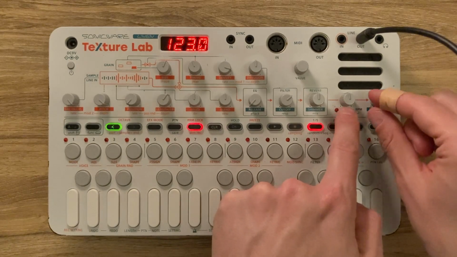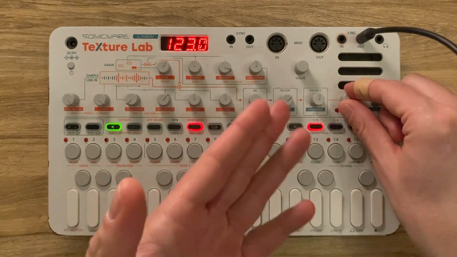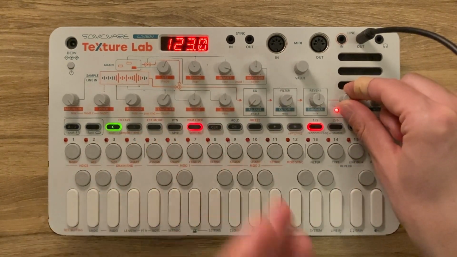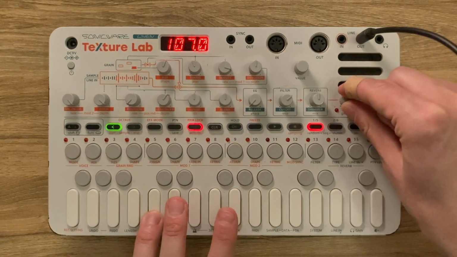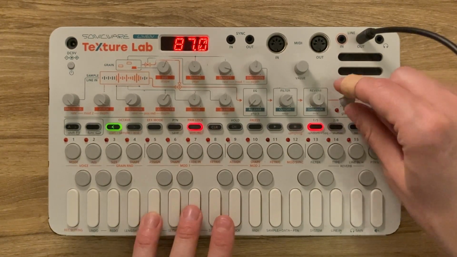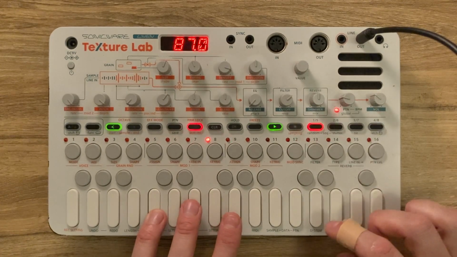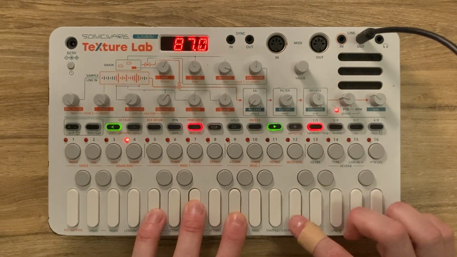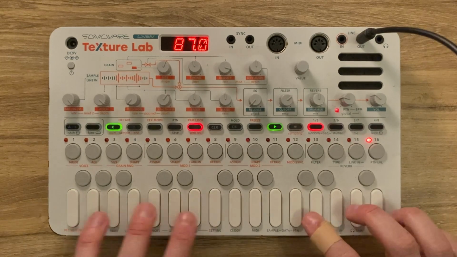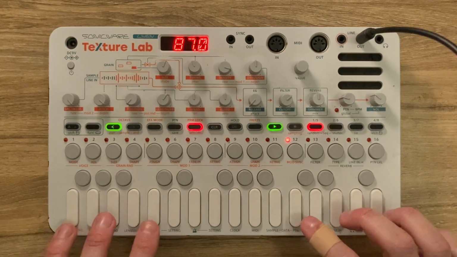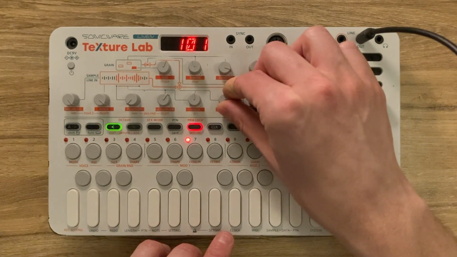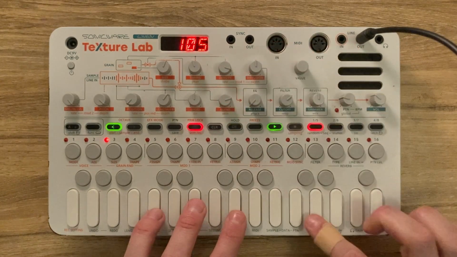And I can use my BPM knob to basically control the rate of the modulation of my modulation. And maybe let's go more on the granular side here.